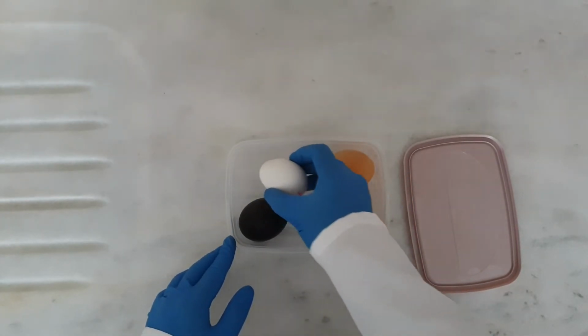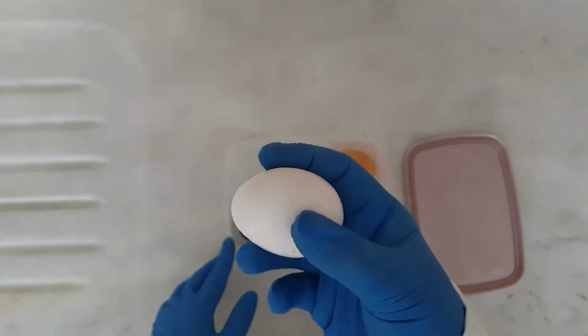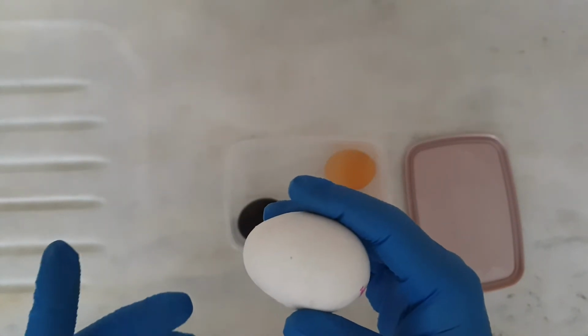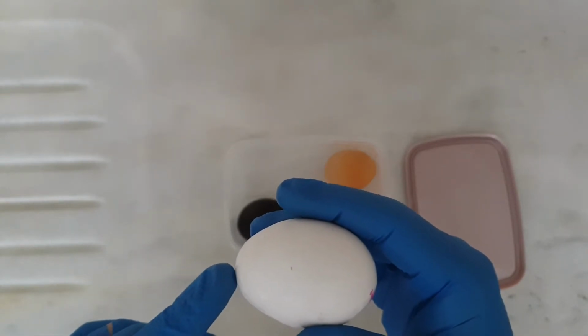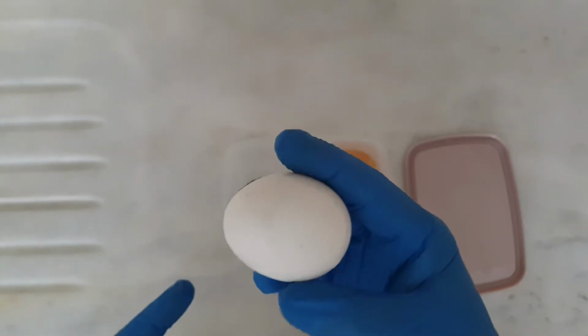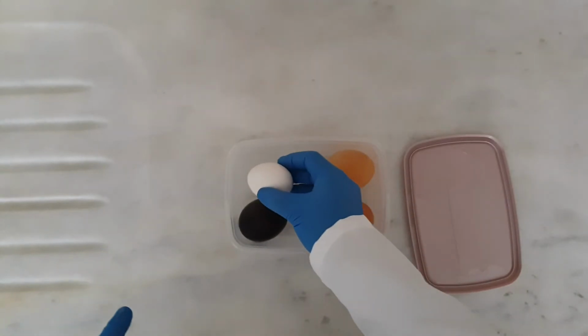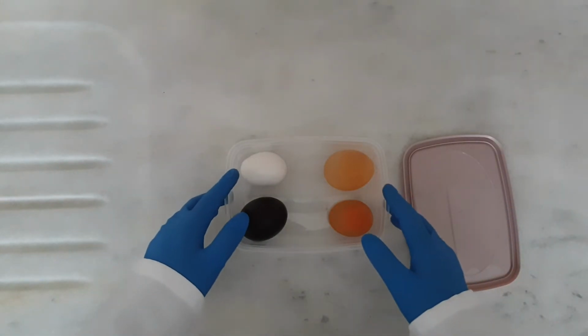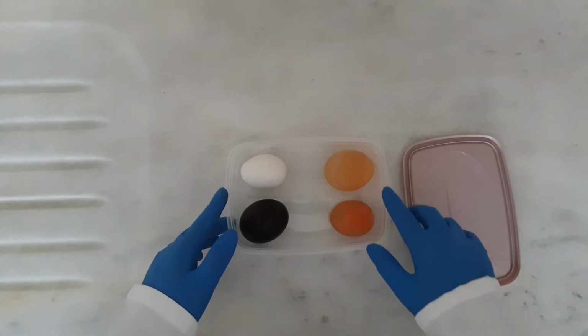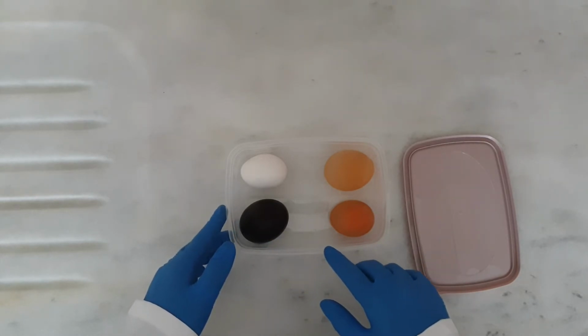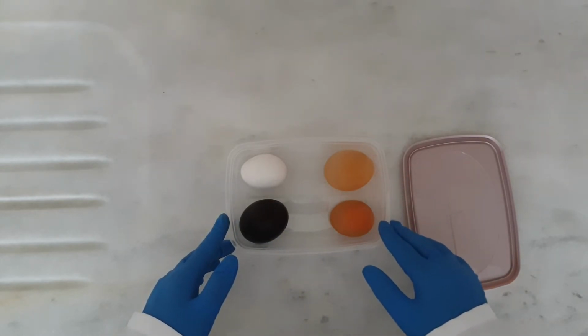First sample is our control group egg. I didn't do anything to it, so it stayed a normal egg. After that, the other 3 eggs reacted with vinegar and lost their shell.